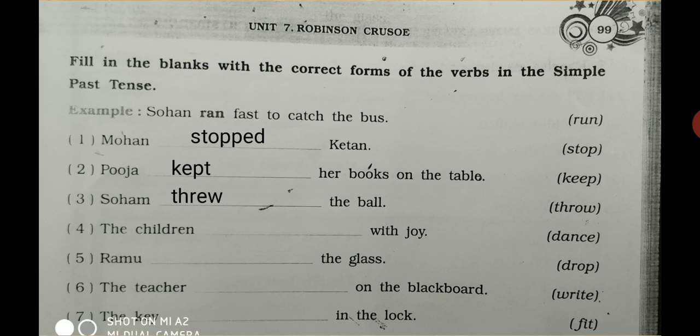The children dash with joy. What is there in the bracket? Dance. And what will be the past form? What will we do? We just add D. So it is danced. Ramu dash the glass. What is there in a bracket? Drop. And the answer would be dropped. The teacher dash on the blackboard. What is there in a bracket? Write. The answer would be wrote.